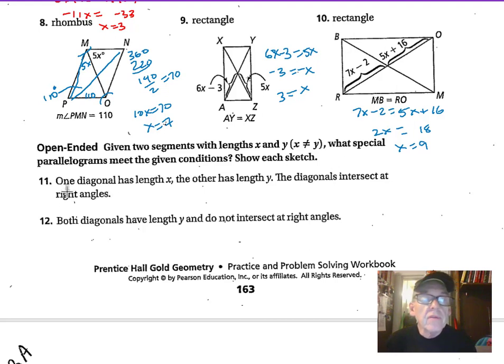Let's look down here at number 11. Given two segments with lengths x and y, where they're not congruent, what special parallelograms meet the given conditions? One diagonal has length x. So diagonals intersecting at right angles. One of them is longer than the other. But because they intersect at right angles, that meets the definition of a rhombus.